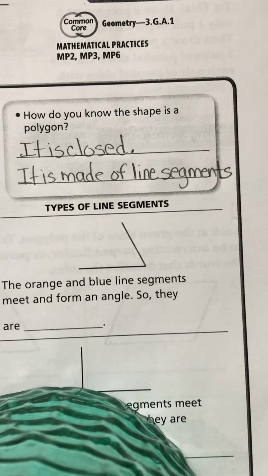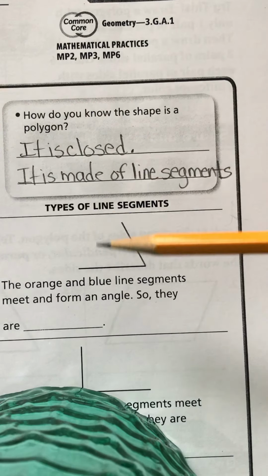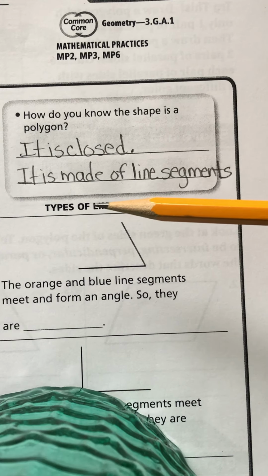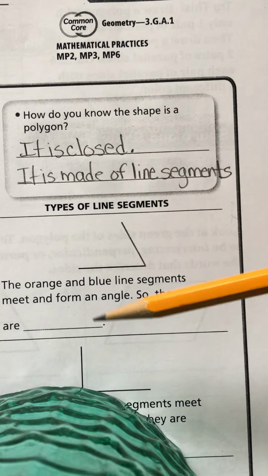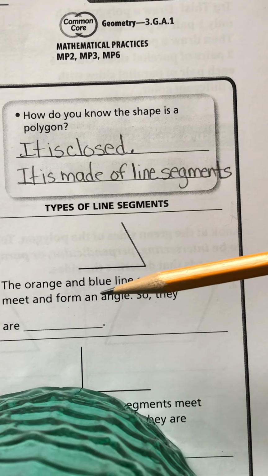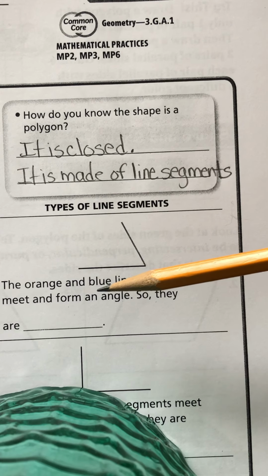Okay, my friends, I'll leave it there for a minute so you can copy. We know that that picture over to the right is closed and it's made up of line segments, and they meet at their endpoints, so we know it's a polygon. But again, there's two pairs of parallel lines in that figure.